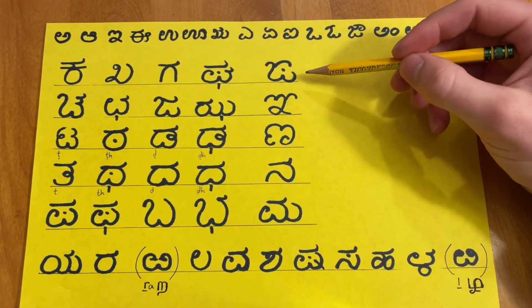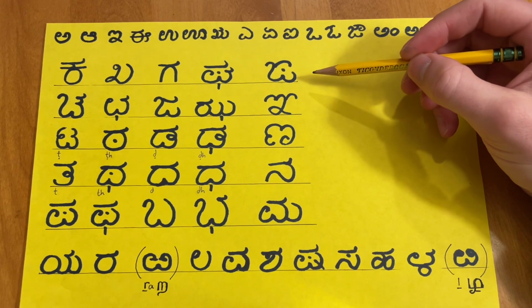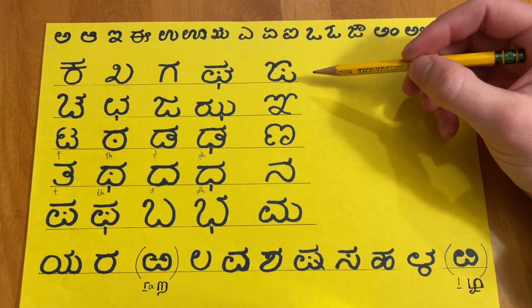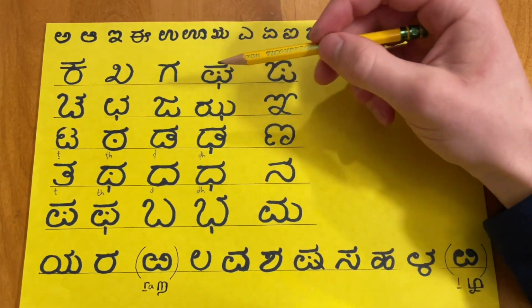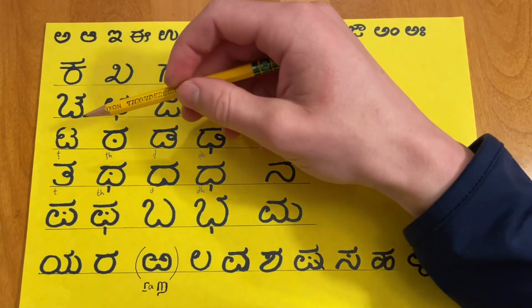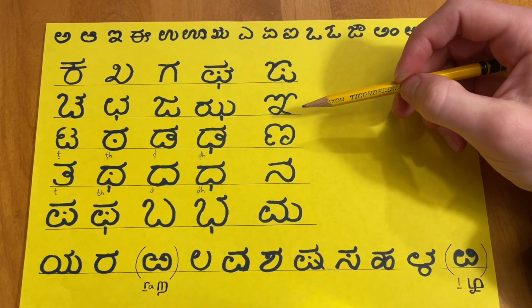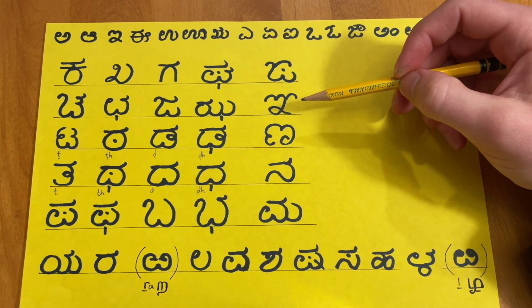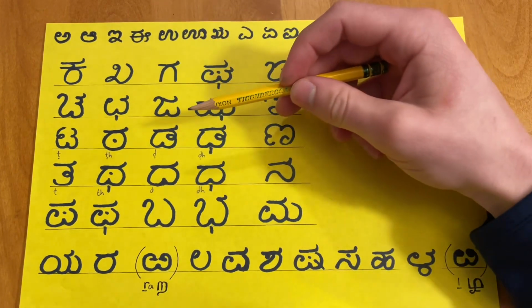So the first row, everything is pronounced in kind of the back of your throat, like ka, ga, nga. And then as we move down, it kind of moves forward to the back of your tongue. So it would be like ch and j.